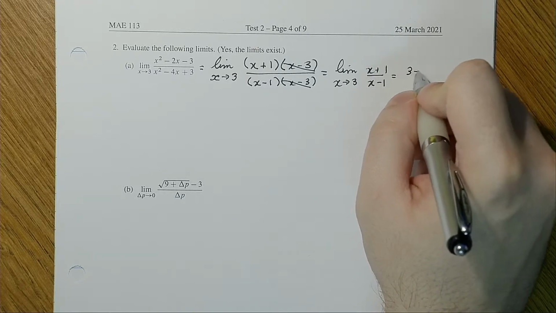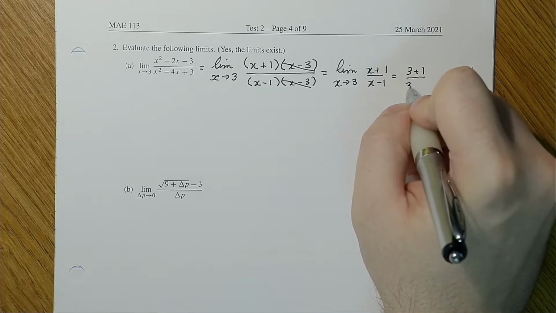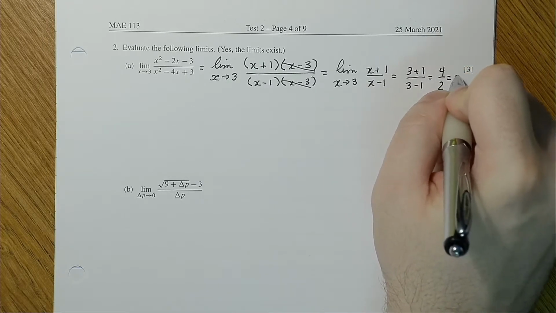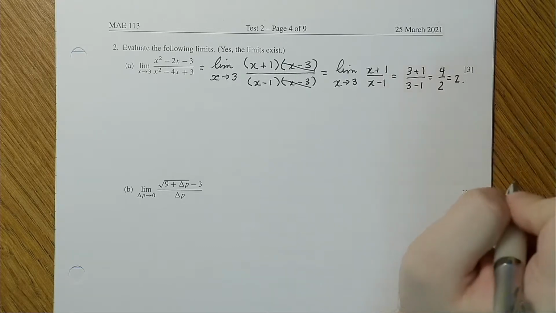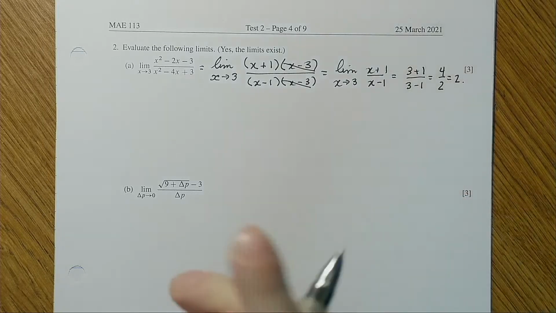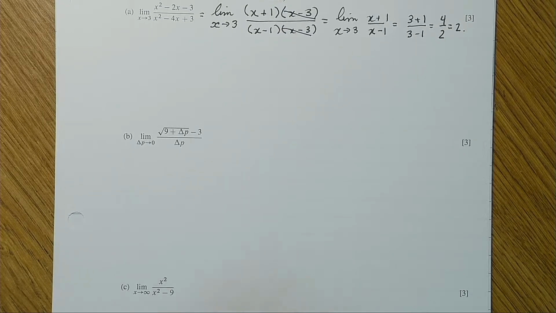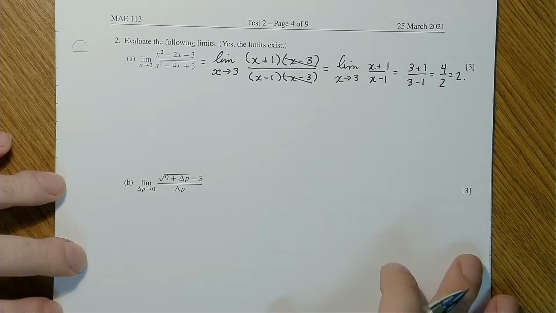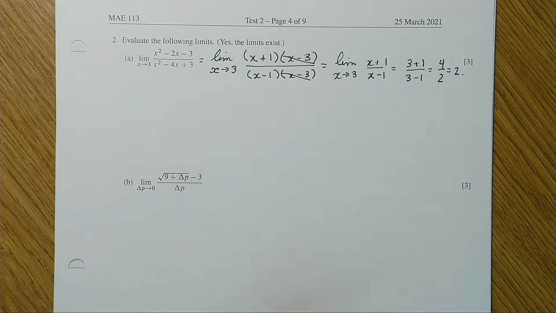So I have 3 plus 1 over 3 minus 1, which is 4 over 2, and that equals 2. Okay, that was 3 marks. The next one is, did I make sure I am doing my arithmetic correctly?